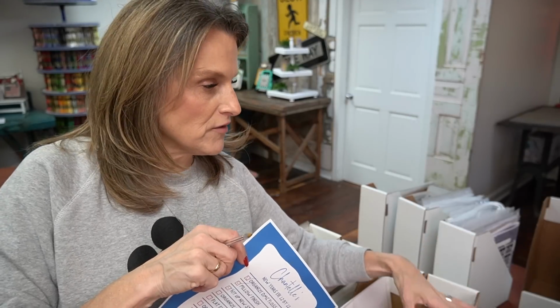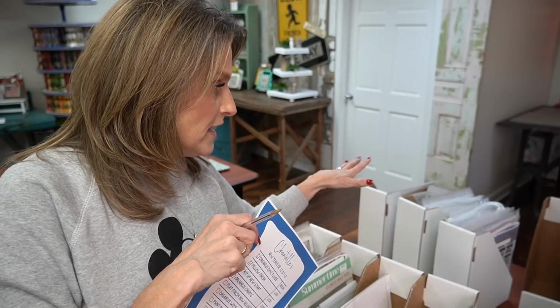It's okay. We have them organized by designers, with a couple of them being a couple different designers in one box, and I have a box that's for freebies. So when I head off to a retreat this year, I've got a box to take already decided, and I can put them out on the freebie table.